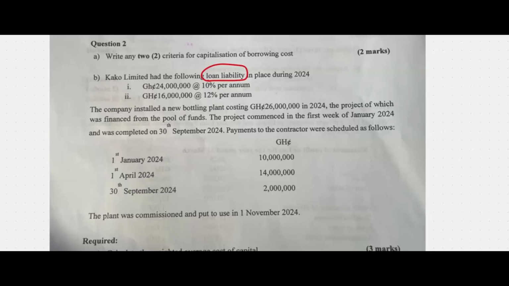Okay, let's continue. In place during 2024. So it had this loan liability, 24 million at 10% per annum, 16 million at 12% per annum. What type of funding is this under borrowing costs?